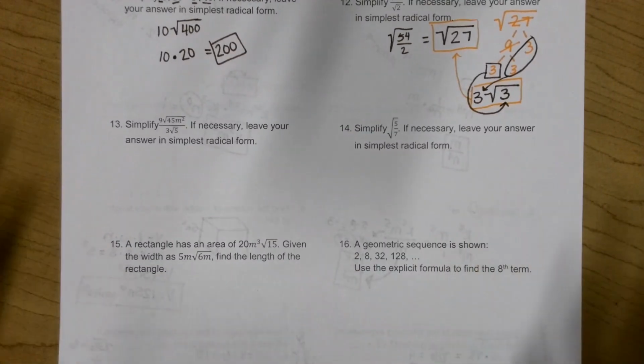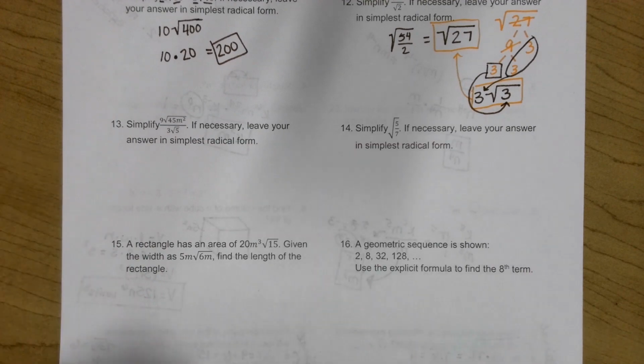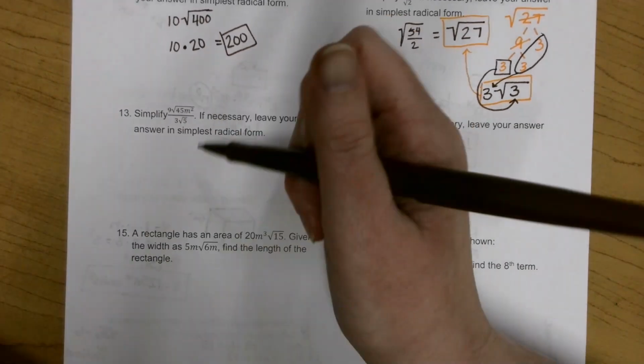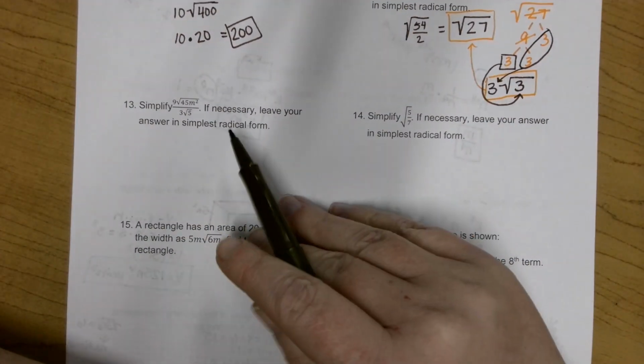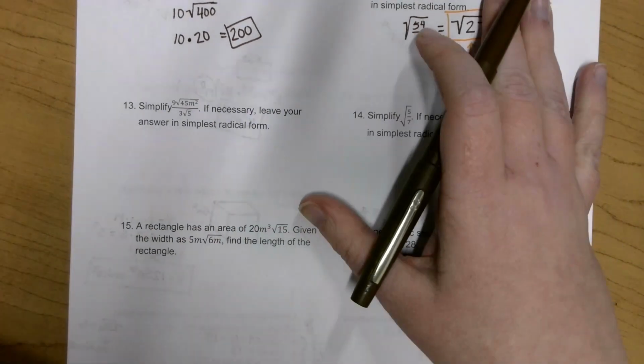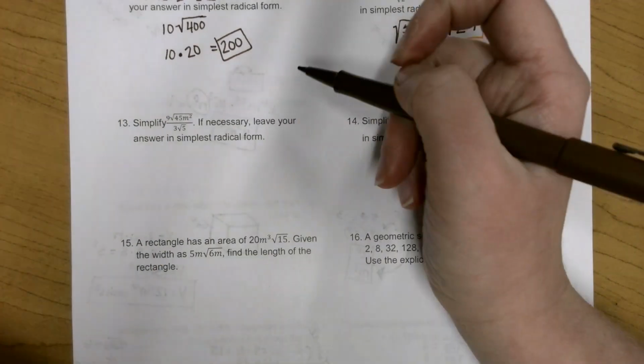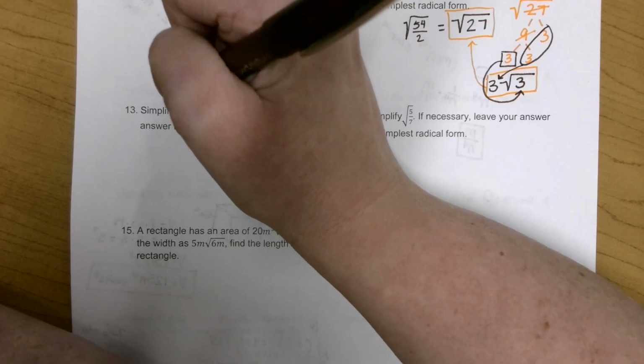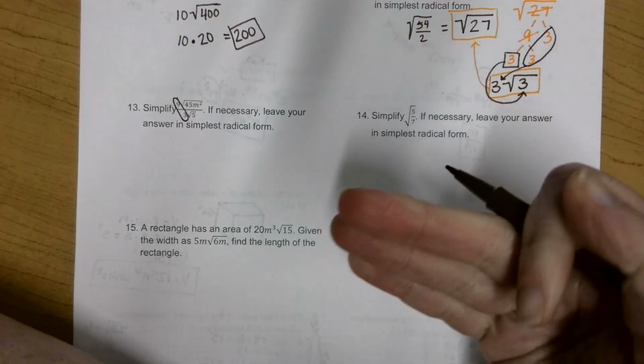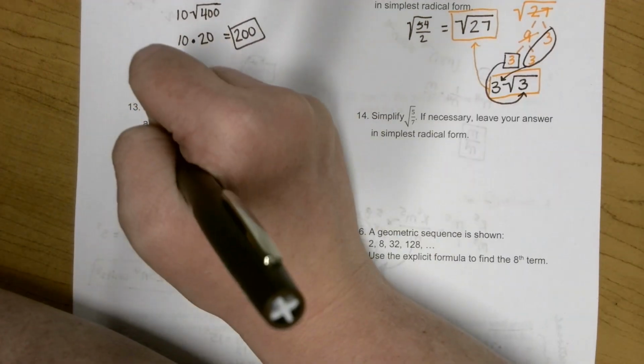Okay. So number 13. We are going to simplify this big old Bertha of an expression. It's got some multiplying, it's got some dividing, it's got some variables, it's a lot of fun. We're going to simplify it as far down as we can. First thing I would want to do is let's take care of numbers. We have a 9 divided by 3, which is 3. That's an easy problem. We can take care of that. That's one less thing we got to worry about.